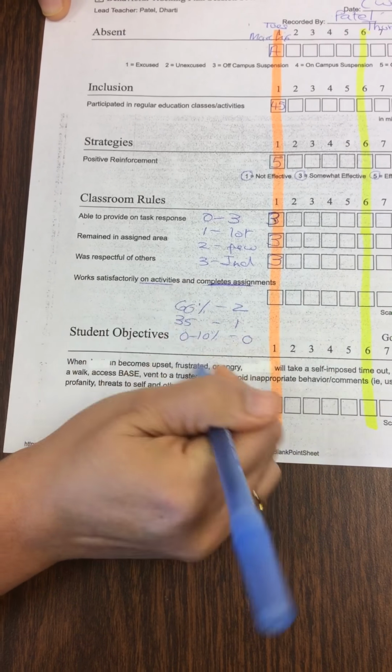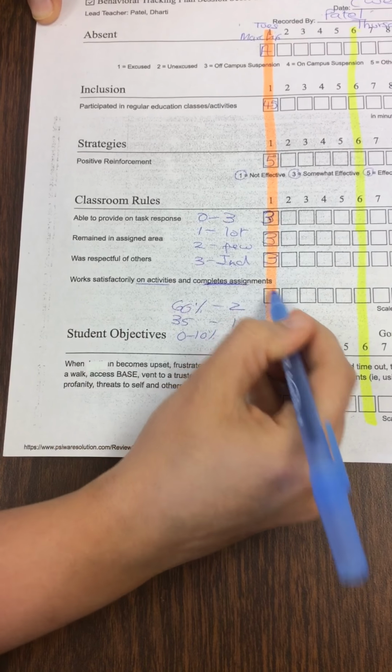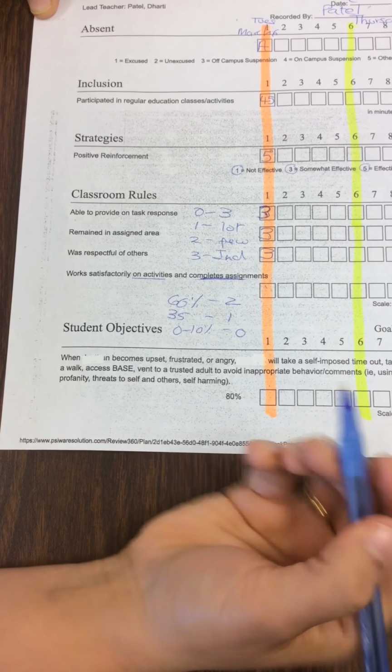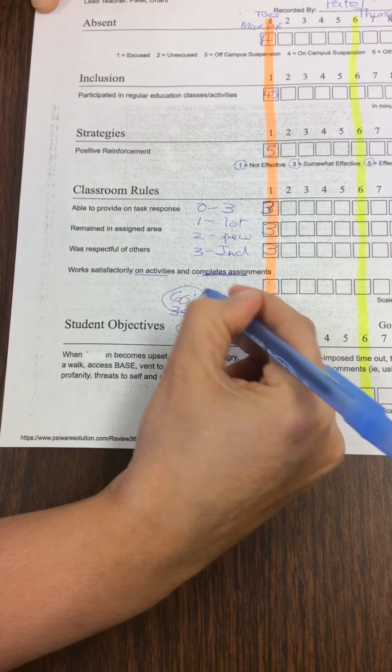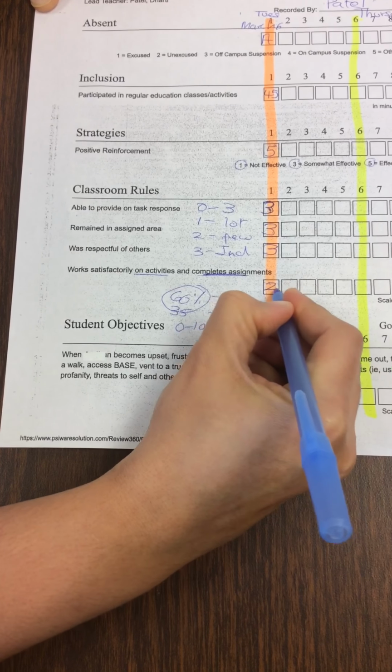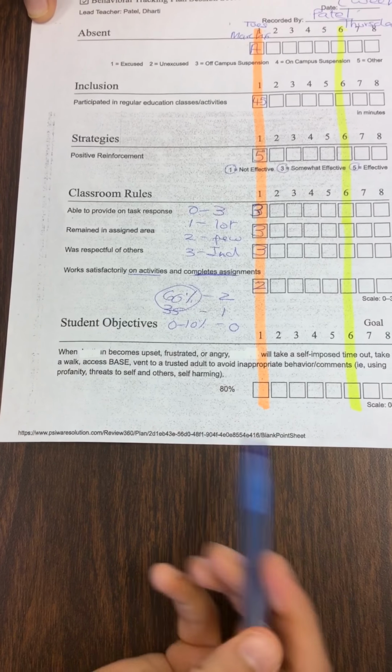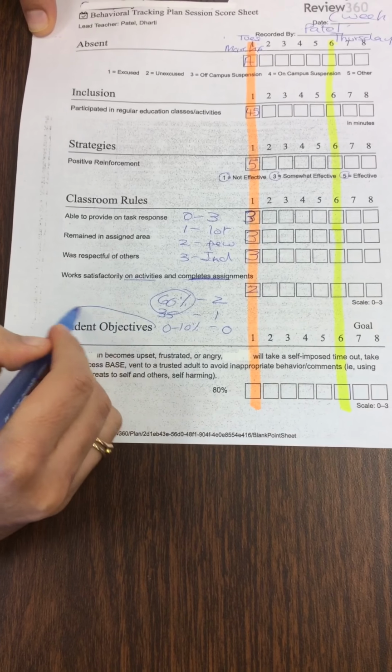So depending how much work the child completed for you, you fill that out in here. So let's say the student did 66% of the given assignment. That is a 2.